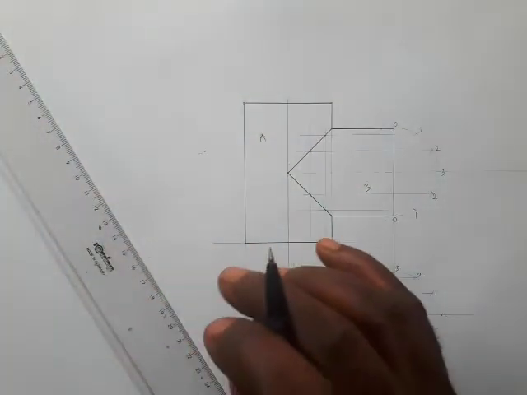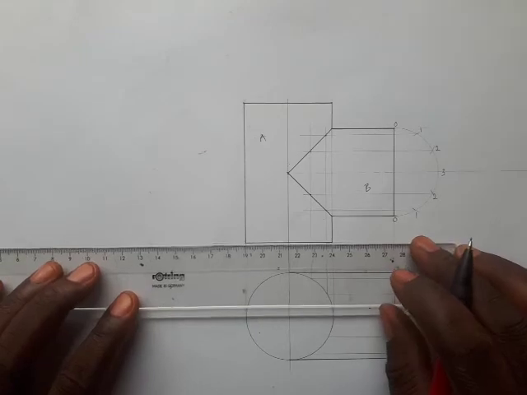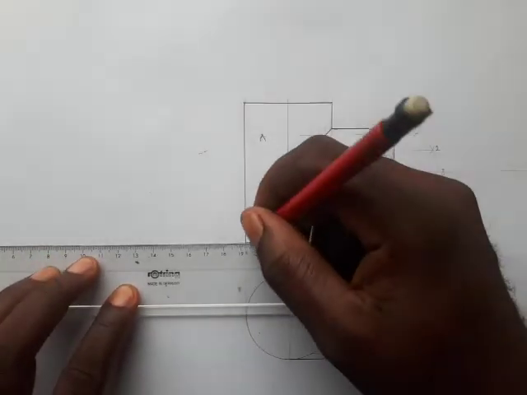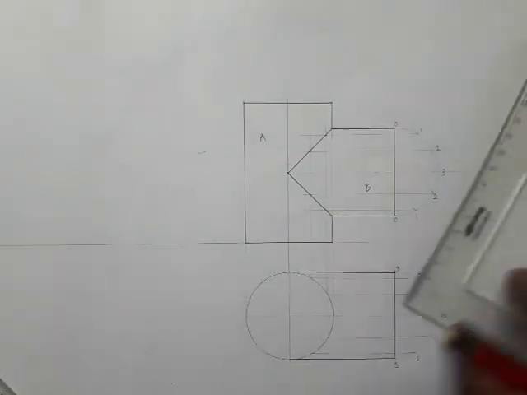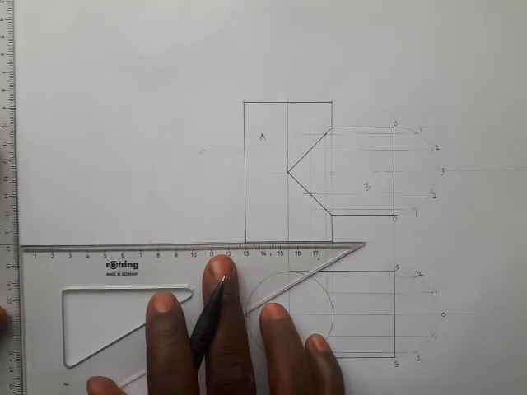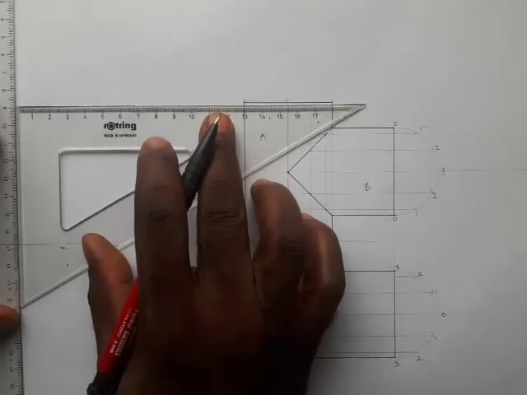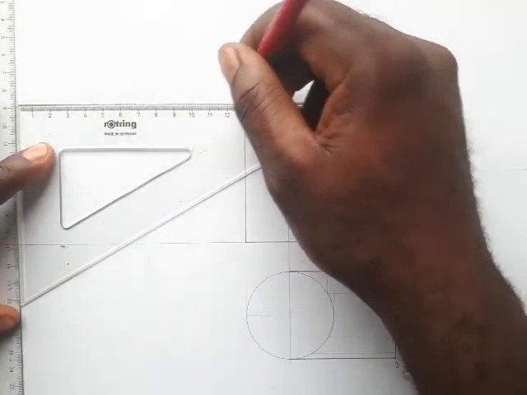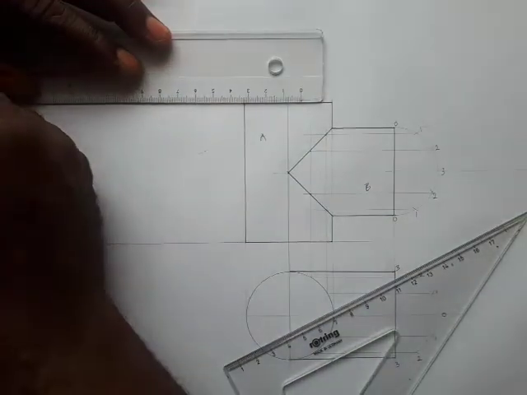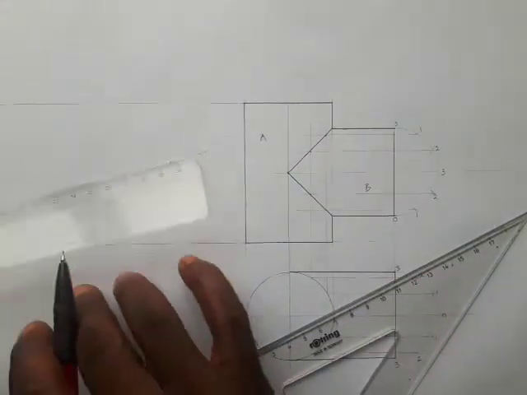How do we draw the development? Very simple. Now extend this line at the base with a thin line, okay? And also extend this, but I would like to transfer it, so I'll be very, very sure it is parallel to the top here. Extend with thin lines, please. Okay, so we're good.